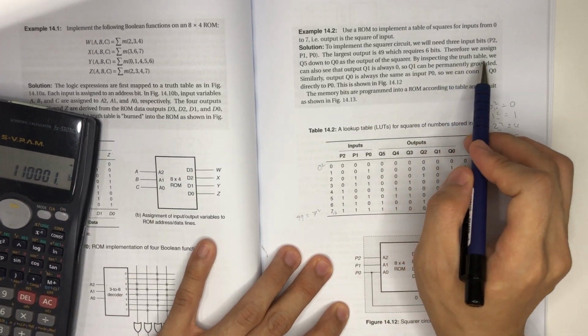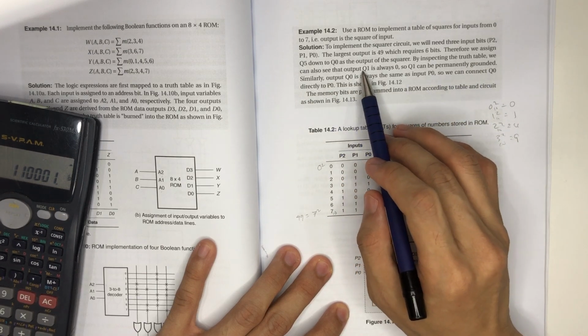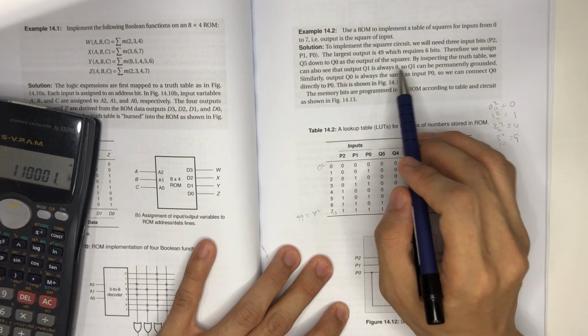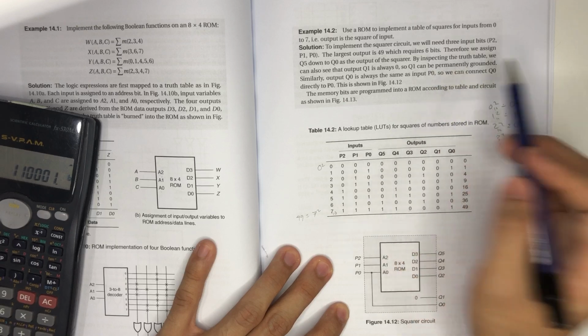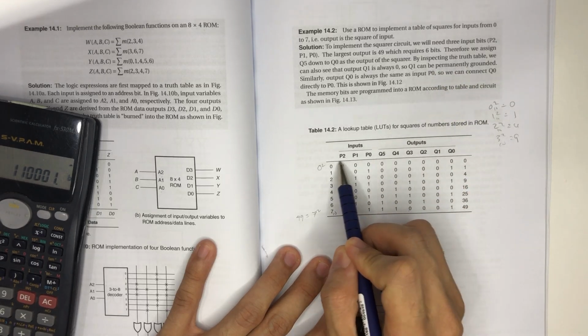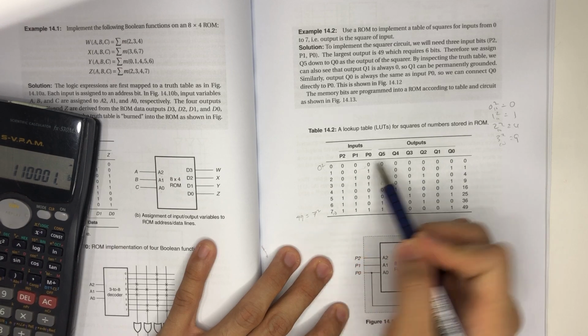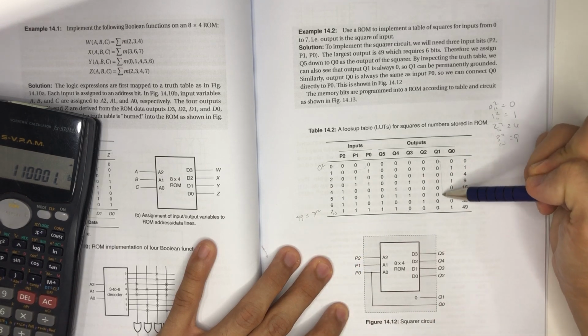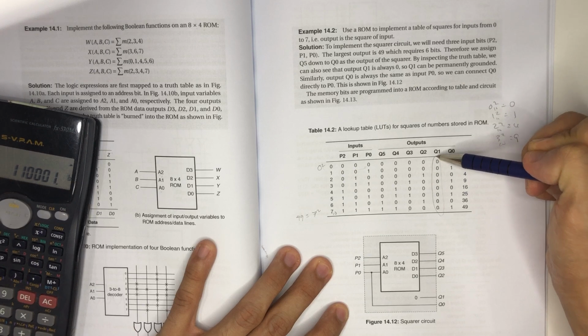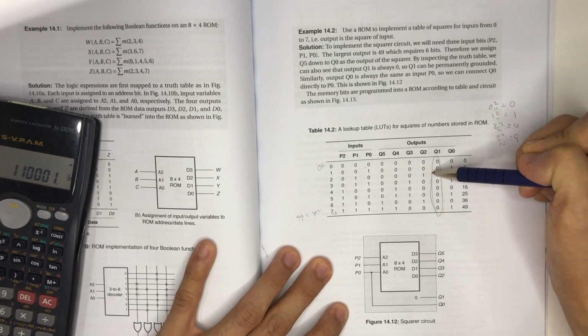By inspecting the truth table, we can also see that the output Q1 is always 0, so Q1 is permanently grounded. Why? Because you see here it is 0, and the output of Q1 is always 0. So if you see it is always 0, you can connect it to the ground.